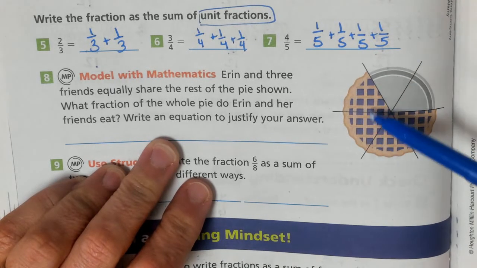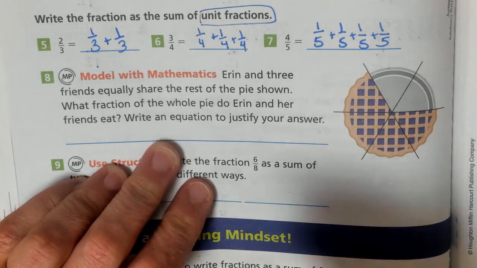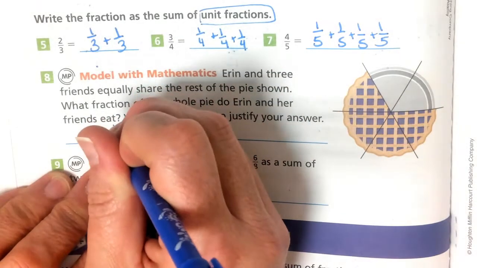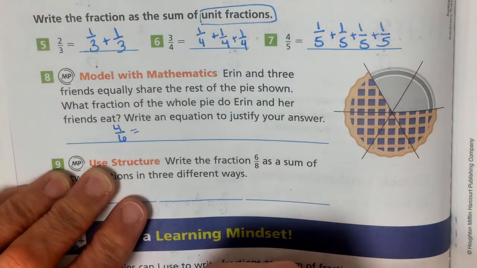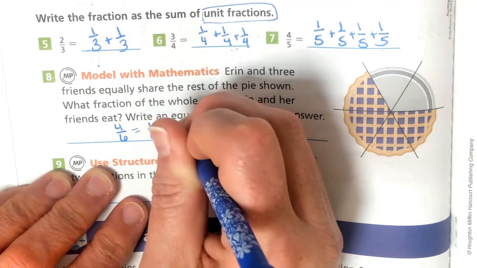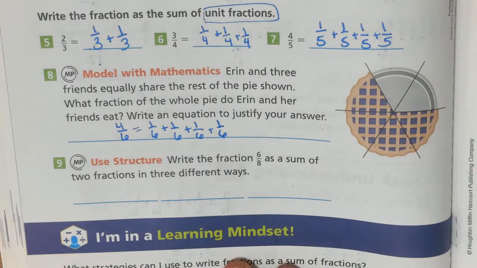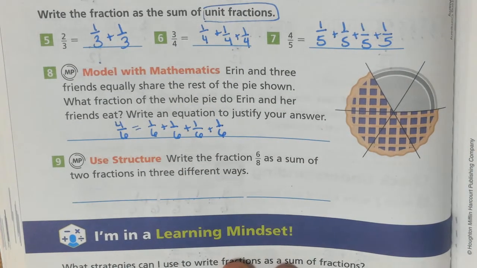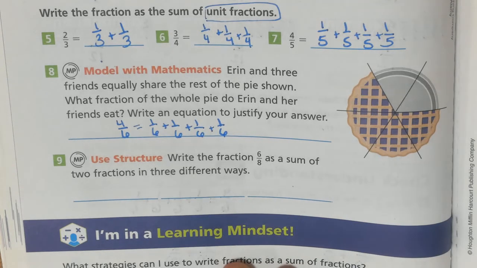And there are 1, 2, 3, 4 pieces left out of a pie that was broken up into sixths. So if we have 4 sixths, they're going to eat 1/6 plus 1/6 plus 1/6 plus 1/6. Right? They eat 4/6 of the pie, and when you add up all those sixths, you get 4/6.